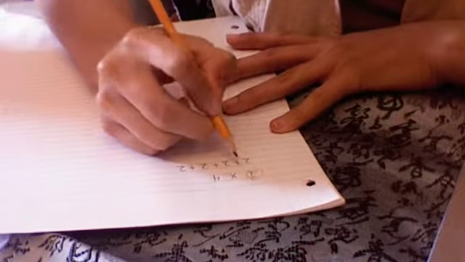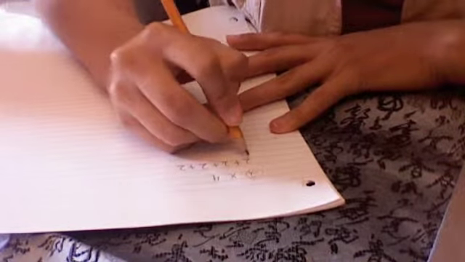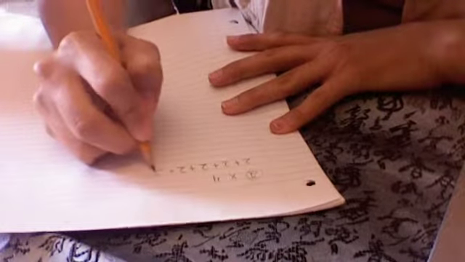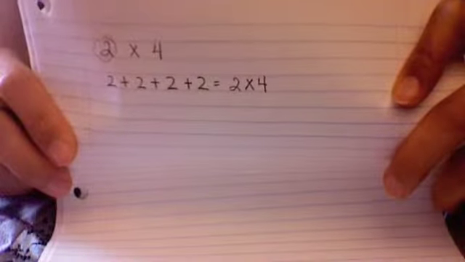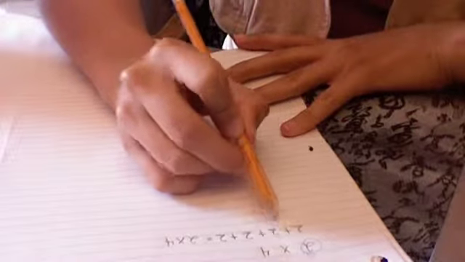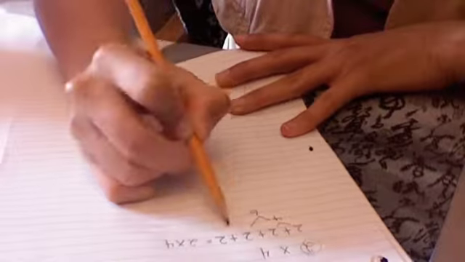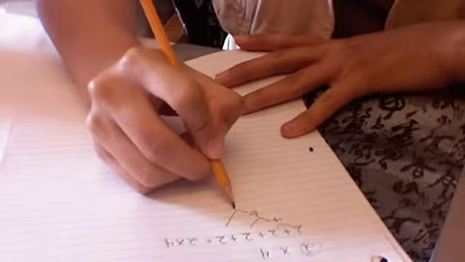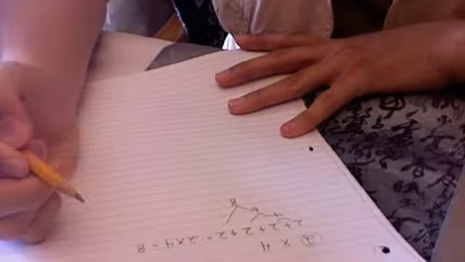Let's count how many 2's we have. 1, 2, 3, 4. This equals 2 times 4. Okay? Now, to figure out the answer, we just add, right? So 2 plus 2 is 4. 4 plus 2 is 6. 6 plus 2 is 8, which means 2 times 4 equals 8.